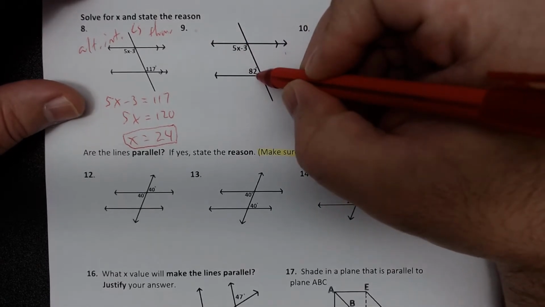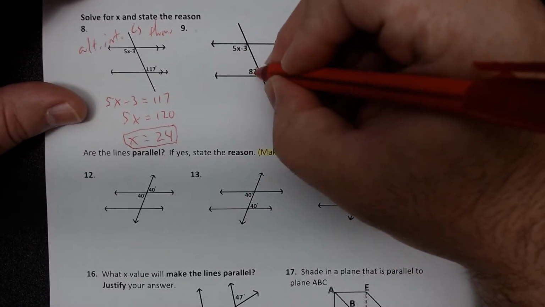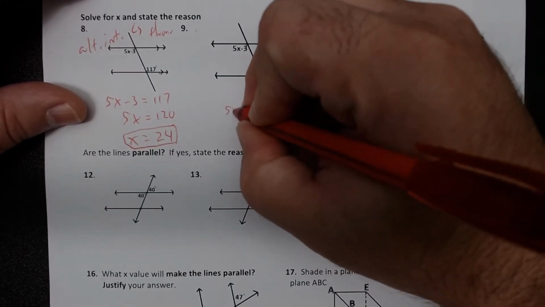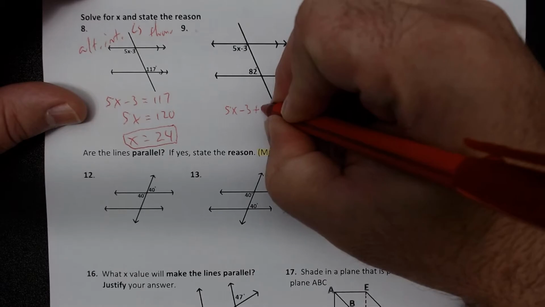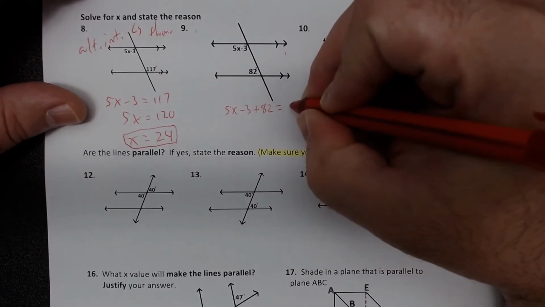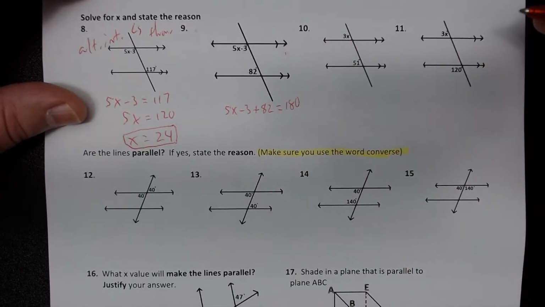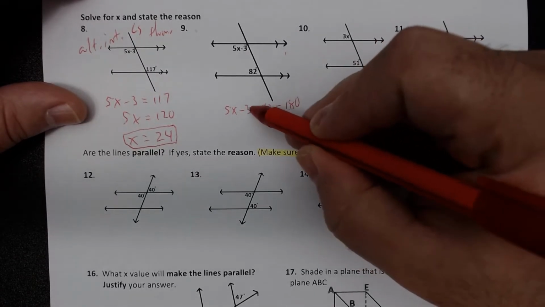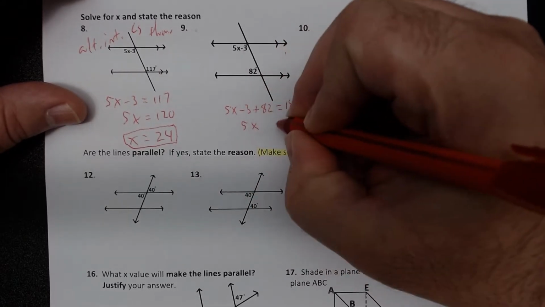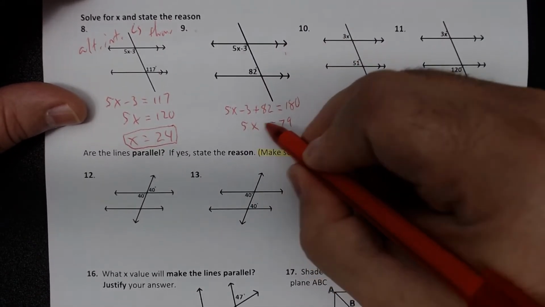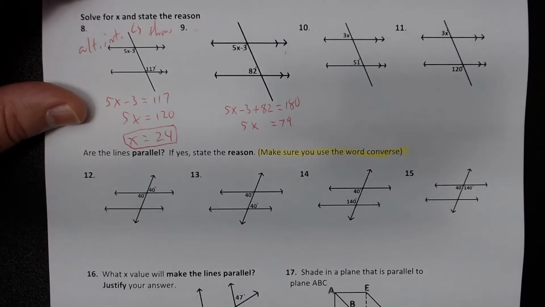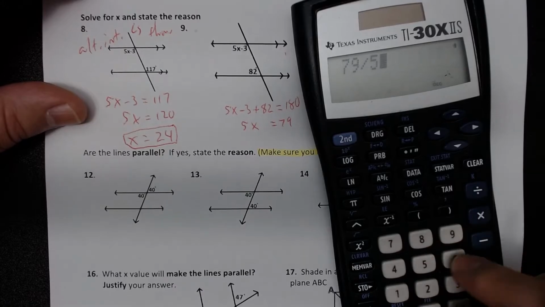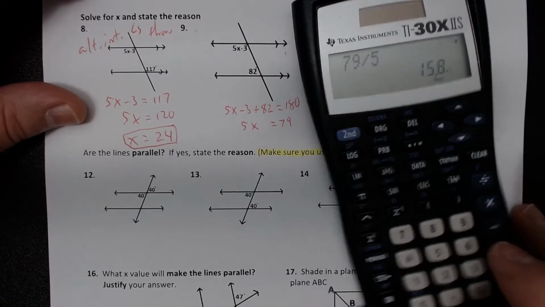Number 9, these are on the same side. One's obtuse, one's acute. So these are not equal to each other. That means they have to be supplementary. So you're gonna write 5x minus 3 plus 82 together equals 180. Then you're gonna combine like terms. So if you add those together, that's 79. Then you're gonna divide both sides by 5. I need a calculator for that. I got 15.8.